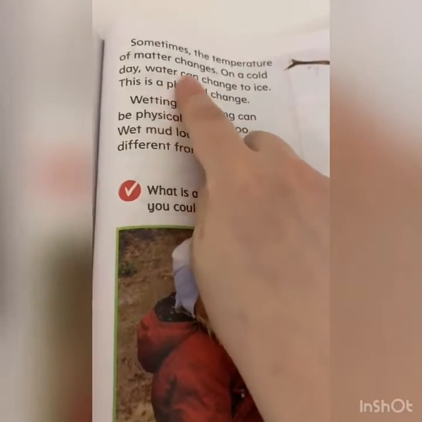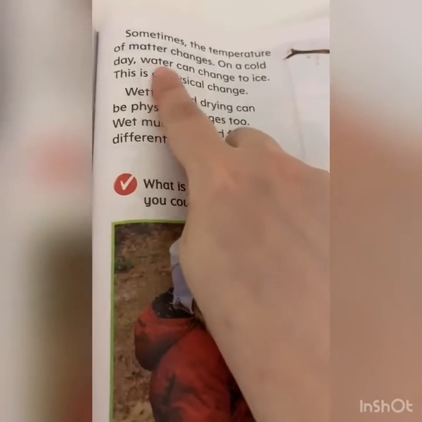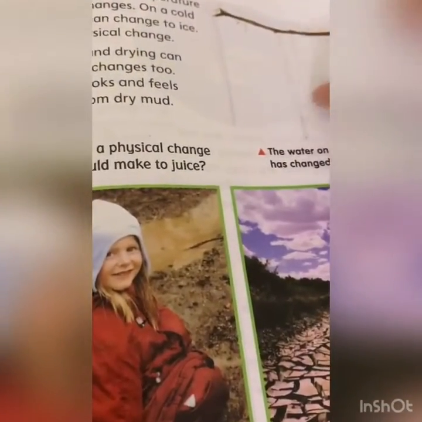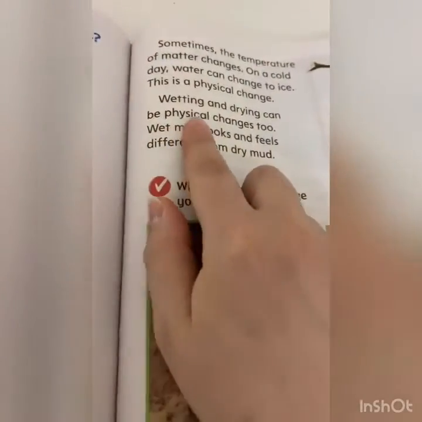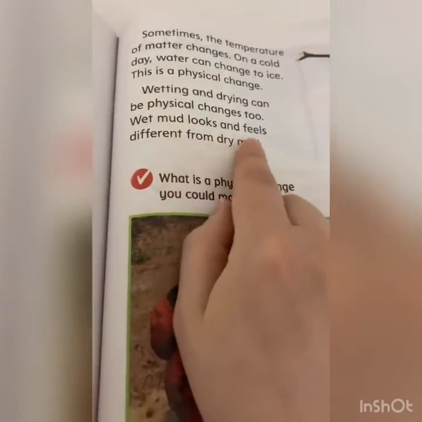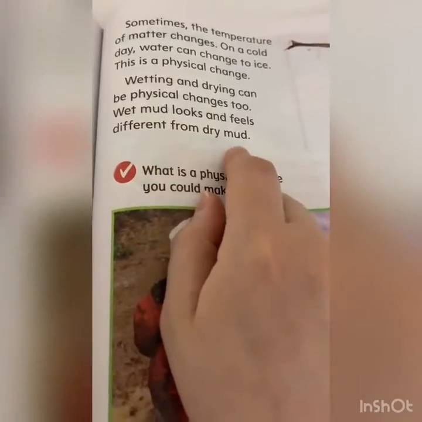Let's move to page 327. Sometimes the temperature of matter changes. On a cold day, water can change to ice. This is a physical change. Here the water has changed into ice. Wetting and drying can be physical changes too. Wet mud looks and feels different from dry mud.